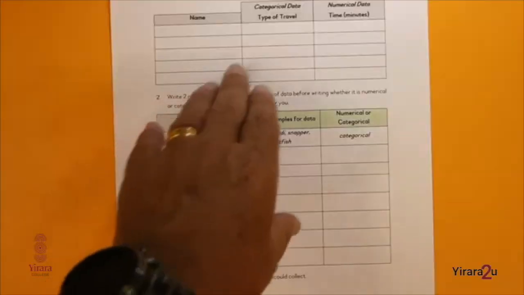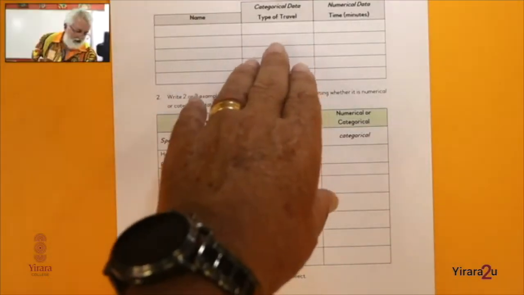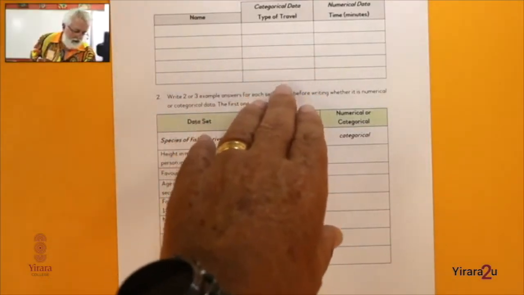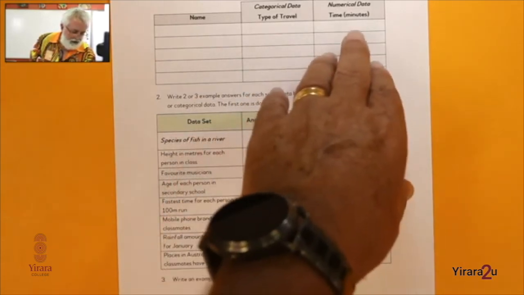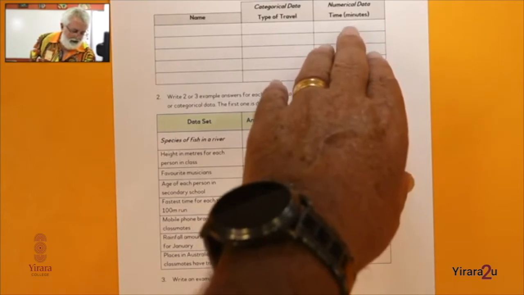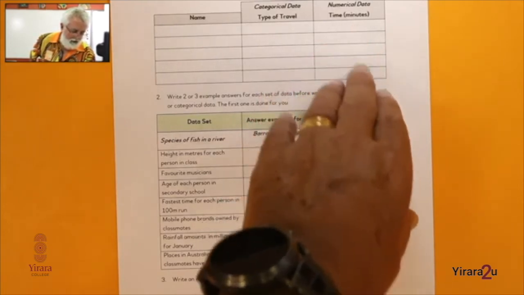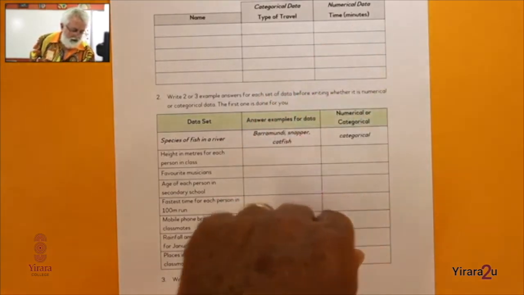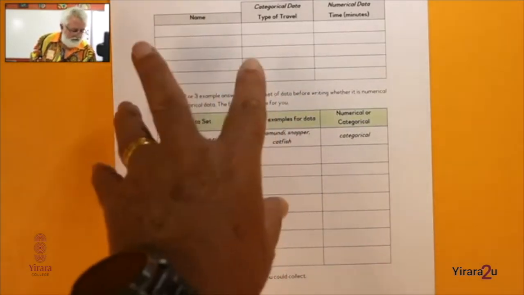I know when I was down at Docker River, there was a bus that would go around and pick up the students. So can you put down 5 names, put down how they travel to school, and then even to estimate, and this might be where you're making something up, as to how long it would take them to get to school. So if everybody walks, that's okay still.